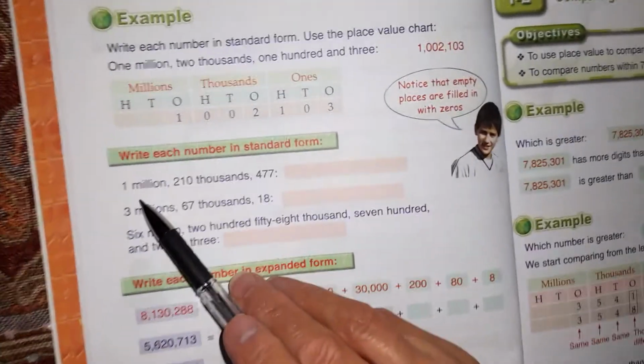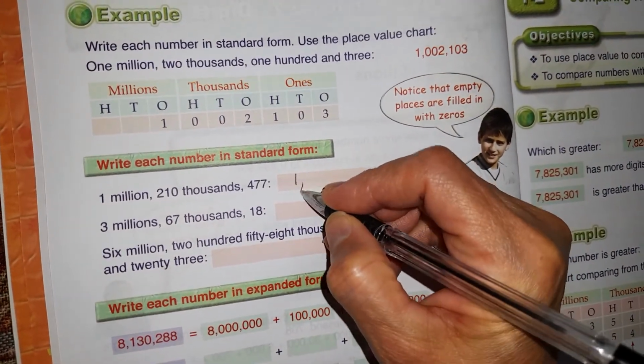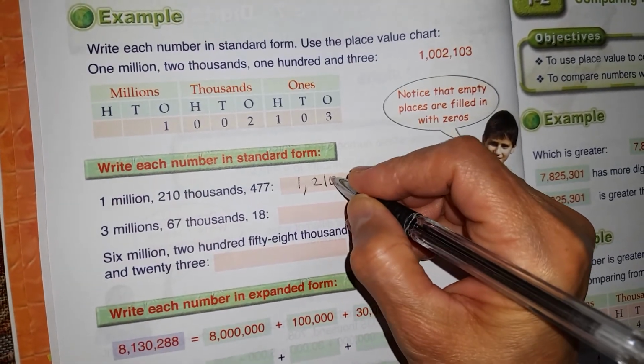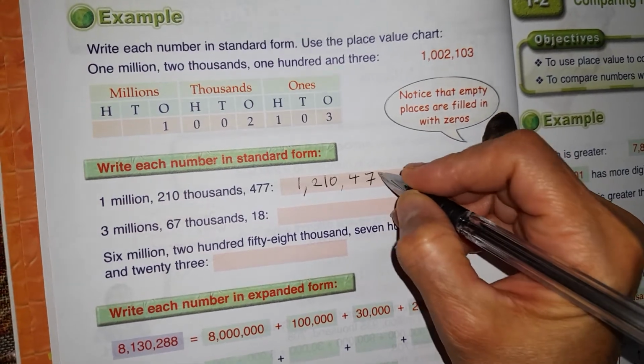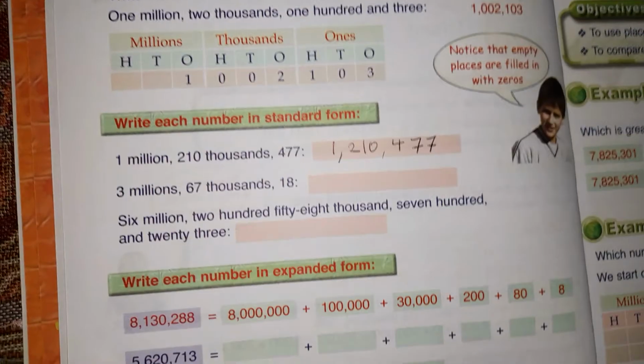Now, my number here is 1 million. I will write 1 million, then comma, 210,000, then 477. So I wrote my number and it is 7 digits.